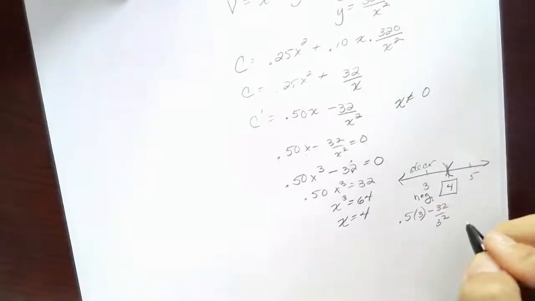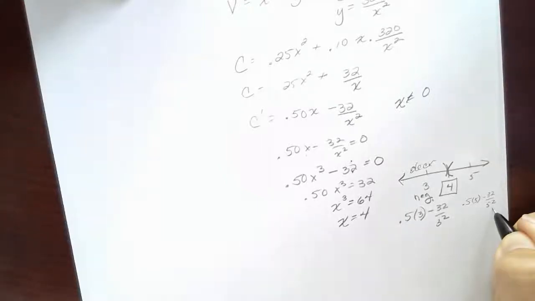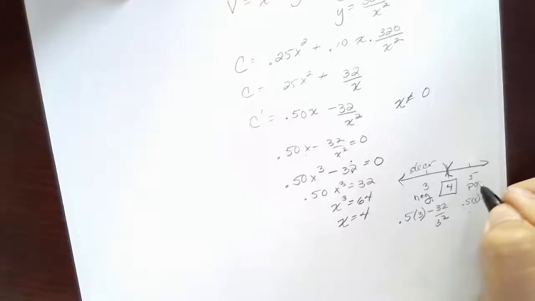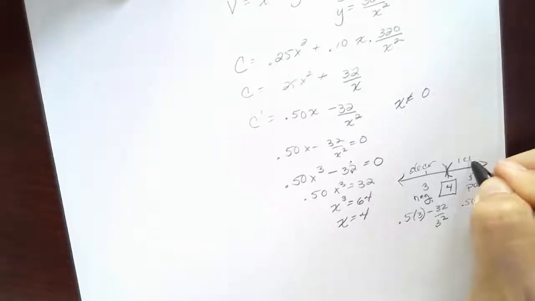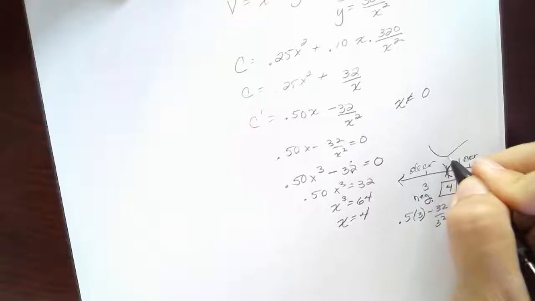On the left-hand side. If I put a 5 in there, 0.5 times 5 minus 32 over 5 squared, 0.5 times 5 is 2.5, and 32 divided by 25 is 1 point something. So 2 point something minus 1 point something will be a positive number. So we're going to be positive on the right-hand side, which means we're increasing. I'm not really concerned with what the numbers are, I just need to know their sign. So if we go from decreasing to increasing, then we have found a local minimum value, and we want to minimize cost, so that's perfect.